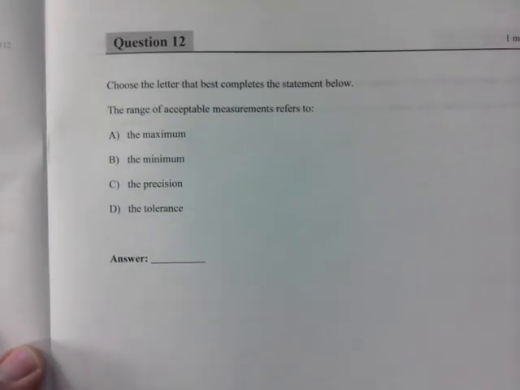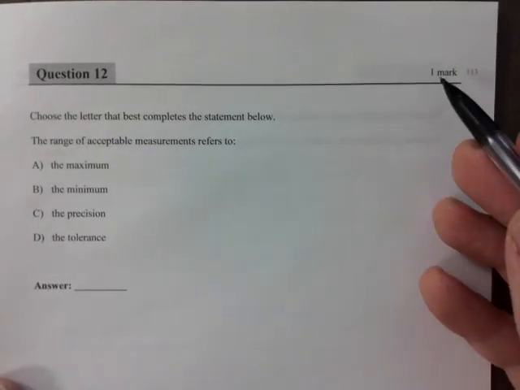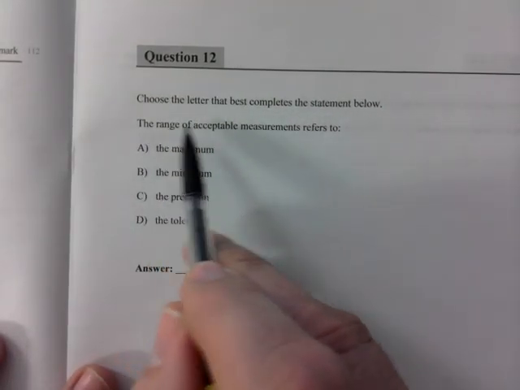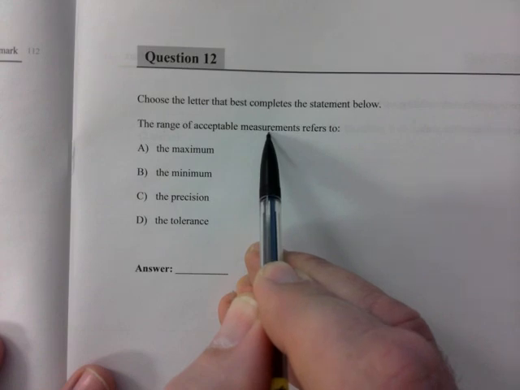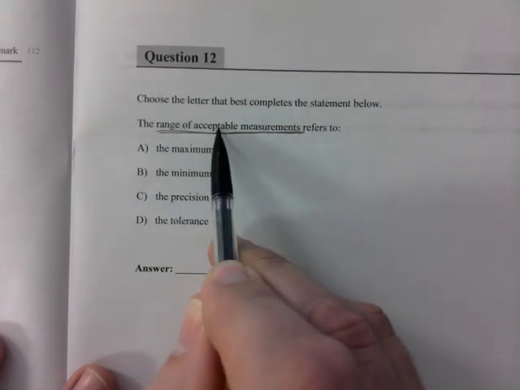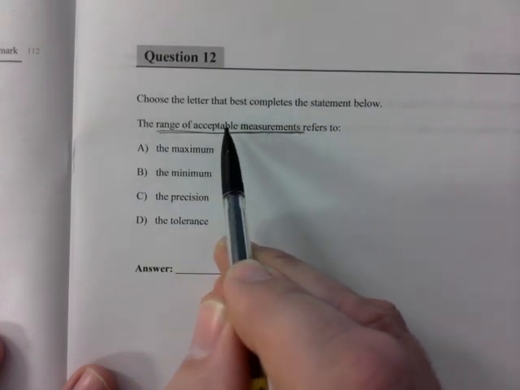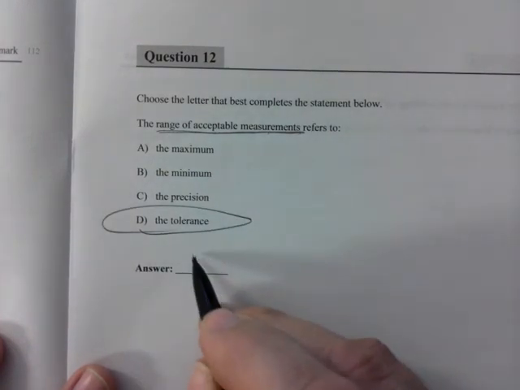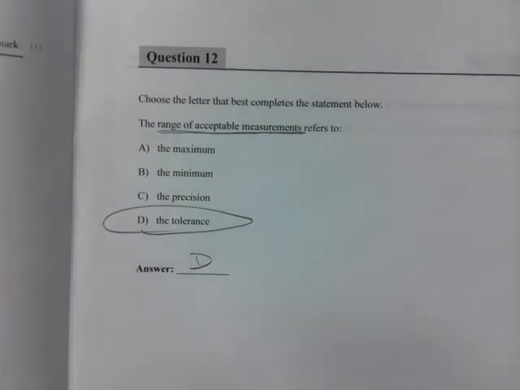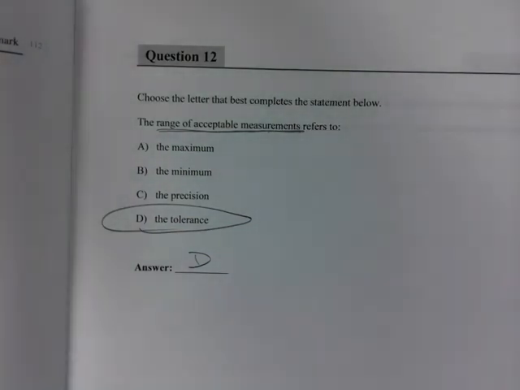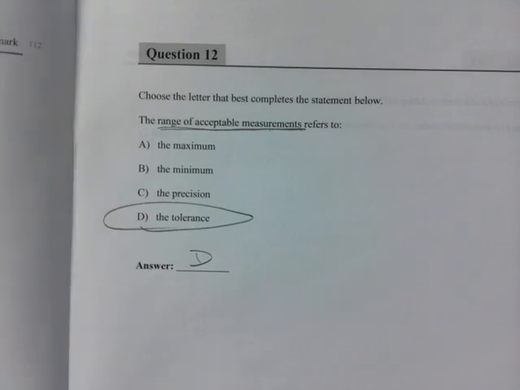Oh, choose. This is just a multiple choice. It's just a one marker. Choose the letter that best completes the statement below. The range of acceptable measurements. Anybody, without looking at the options, what does this range of acceptable mean? Tolerance. Yes. D. Circle or put the answer down there. That's tolerance.